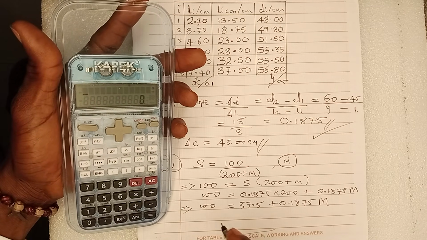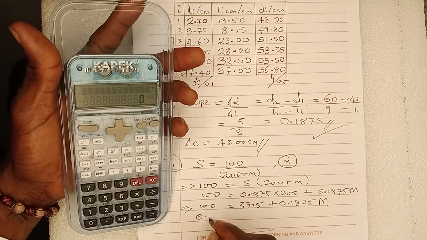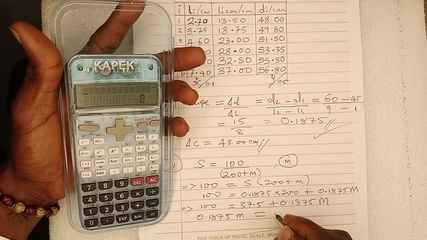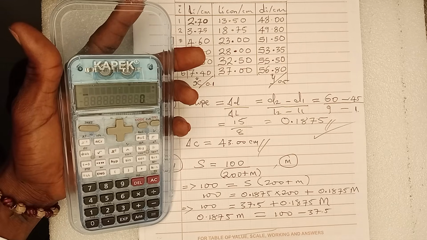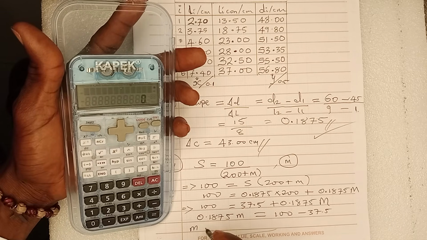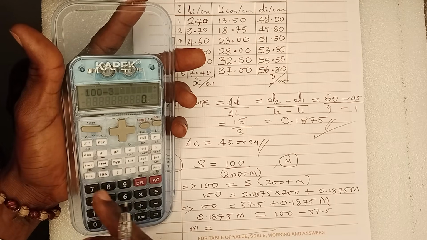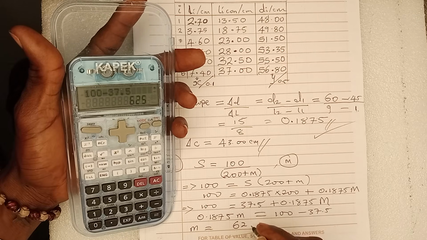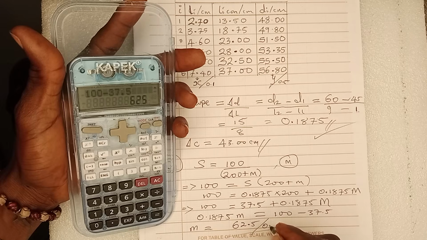So you have 0.1875 M is equal to 100 minus 37.5. So our M is the same thing as 100 minus 37.5, that will give us 62.5 divided by 0.1875.